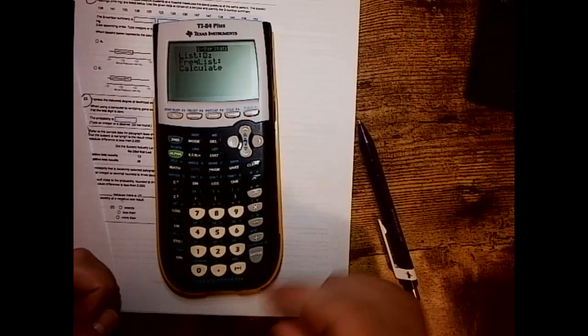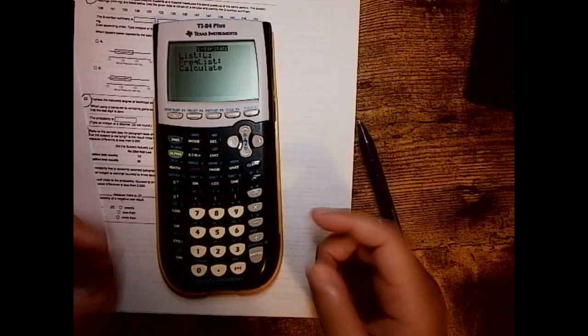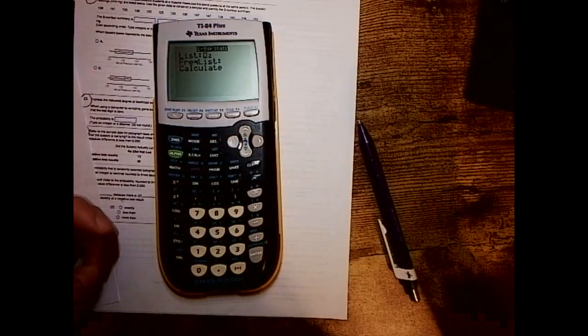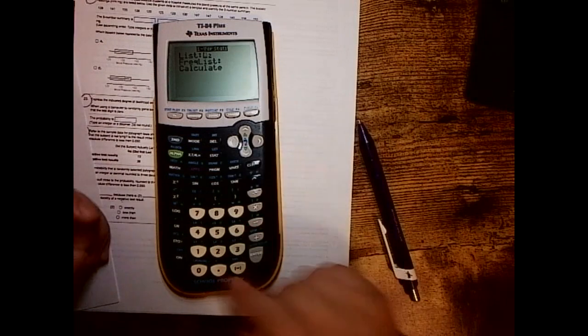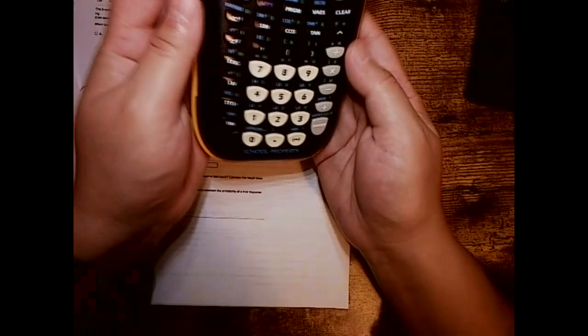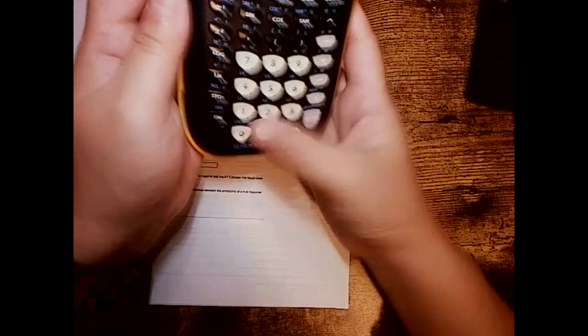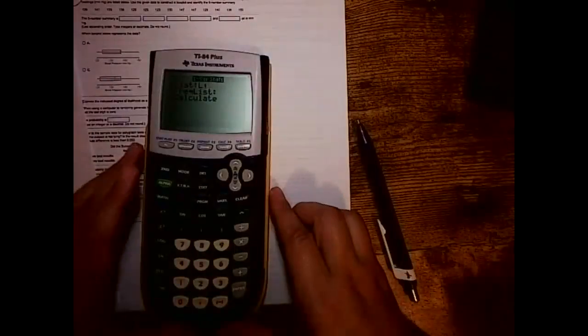We need to do some work because I stored the 11 values in L1. As you can see, I have L2 because I did something earlier, so I'm going to change that to L1. L1 is the blue second one. You see the L1 here.